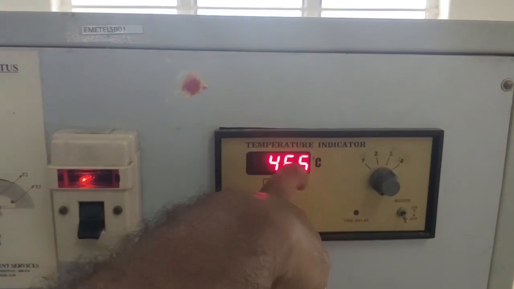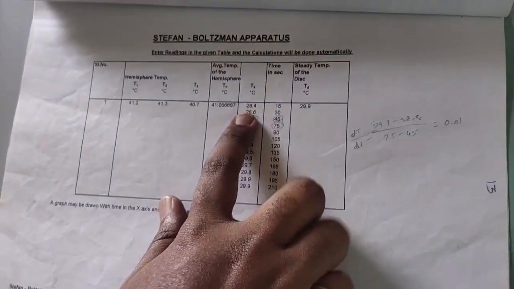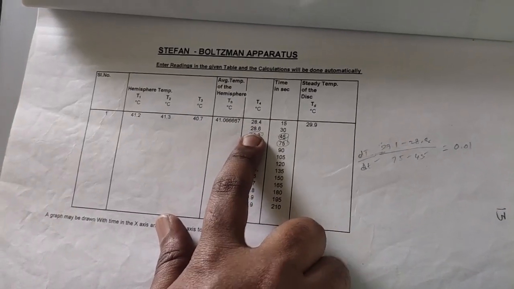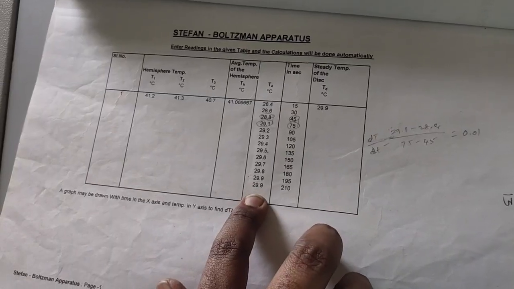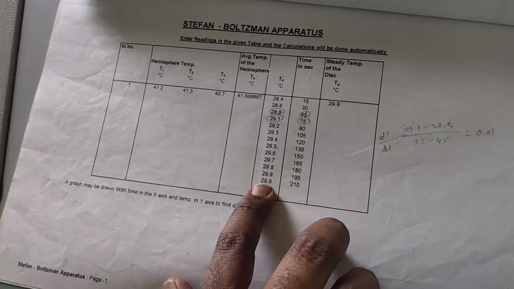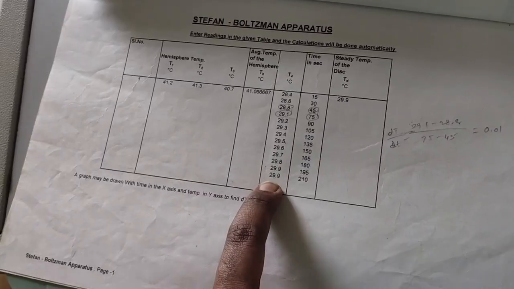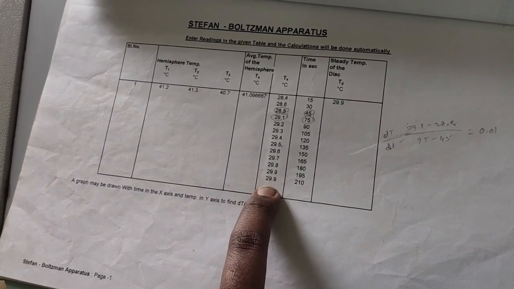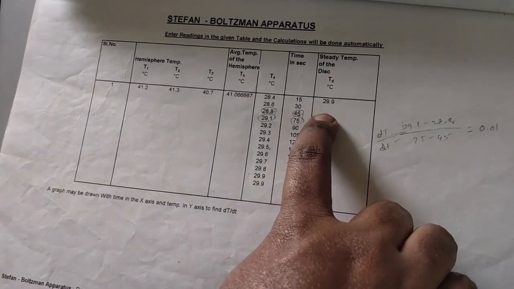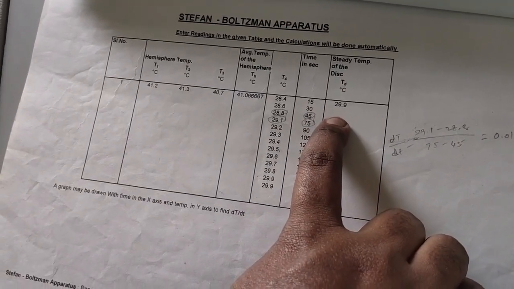So this is T4, and this value is going on increasing. Initially you get 28.4. After 15 seconds it is 28.6. Likewise it increases. After a particular period of time the value repeats at 29.9. Again after 15 seconds it is also 29.9, which is the steady state temperature. So you can take the steady state temperature of the disk to be 29.9.